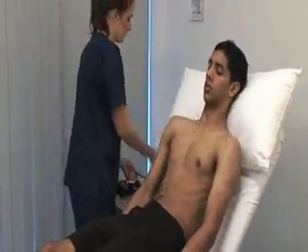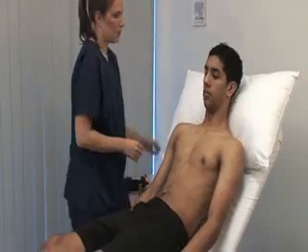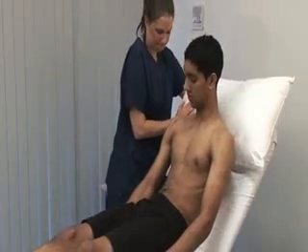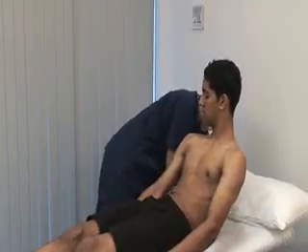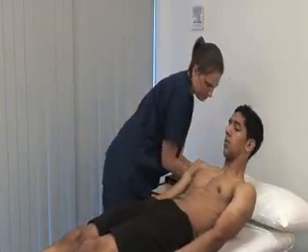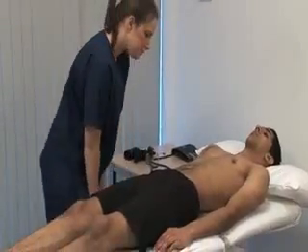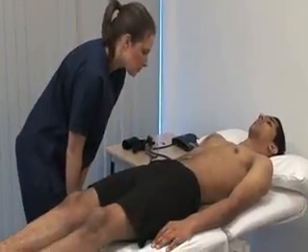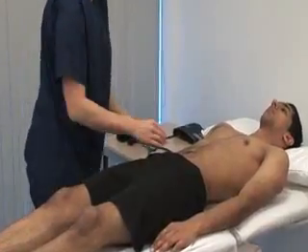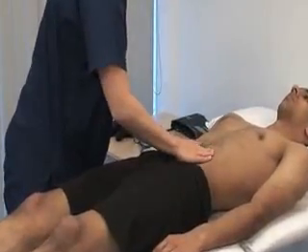We continue now with examination of the peripheral vascular system in the abdomen and legs. Begin by inspecting the abdomen, looking for any obvious pulsation or surgical scars. Palpate over the abdominal aorta. Remember, this is above the umbilicus.